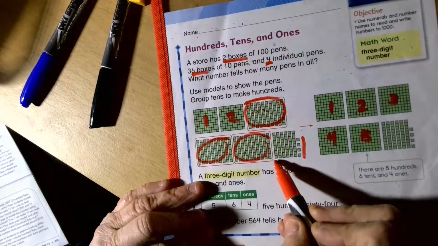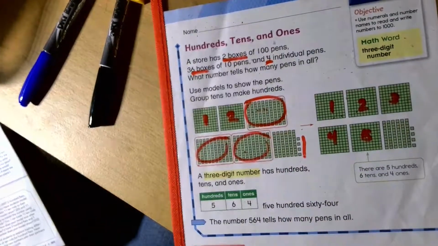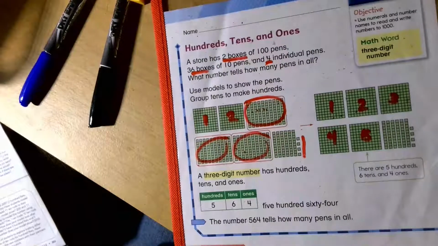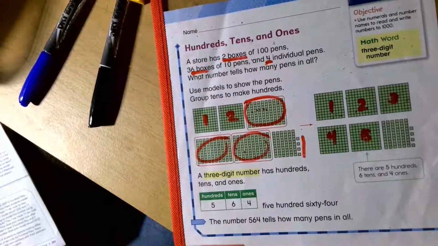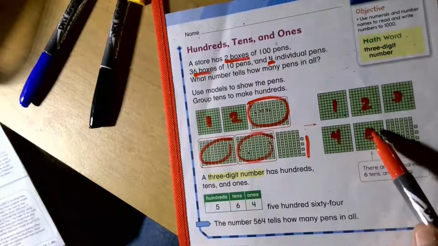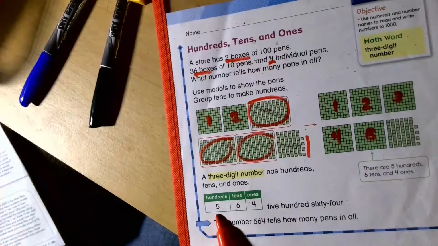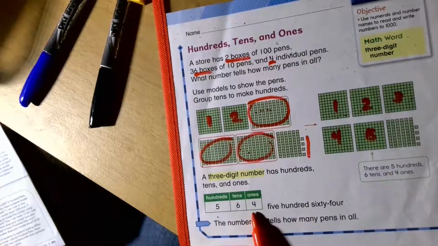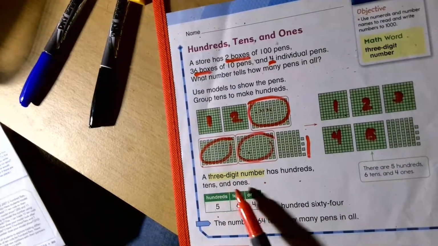Now, we only have 1, 2, 3, 4, 5, 6. Can we put those 6 into 100? No. How many more would we need? Yes, we would need 4 more to make 100. So we can't do it. And then we have the 4 single ones that have to be left. So there are 500, 6 tens, and 4 ones. We call this a 3-digit number that has hundreds, tens, and ones.